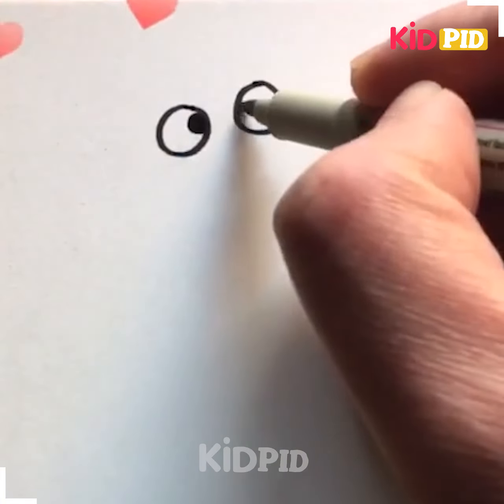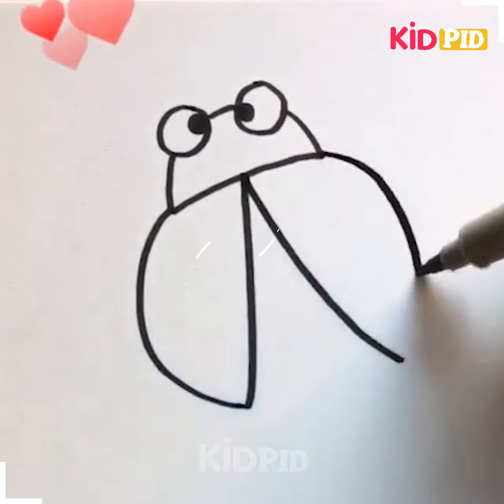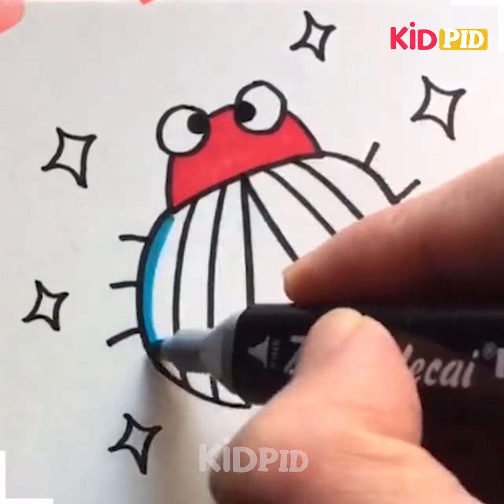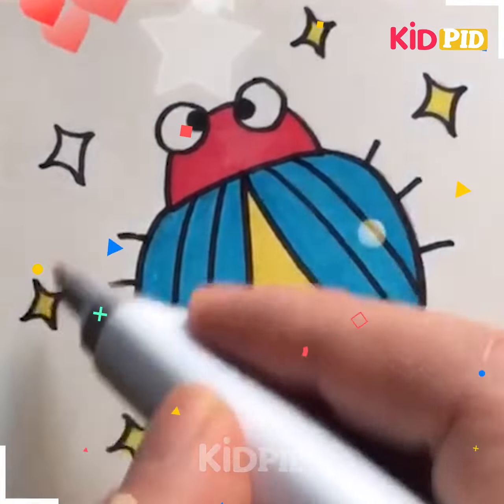Here we will draw a bug with the help of two circles, that is the eyes, then the wings, then the back body. Now we will color it with the red, blue and orange color.